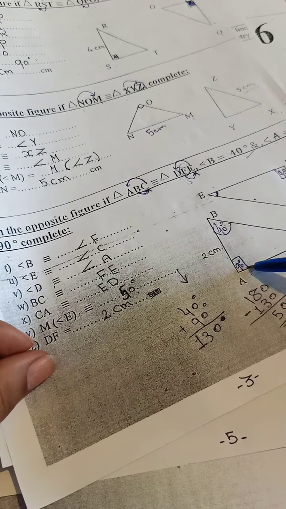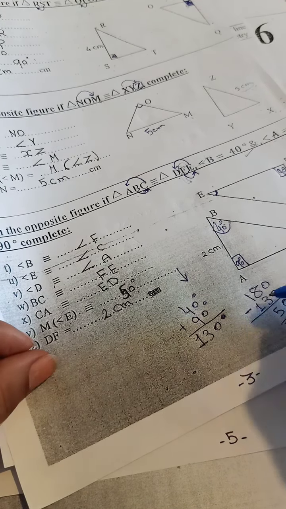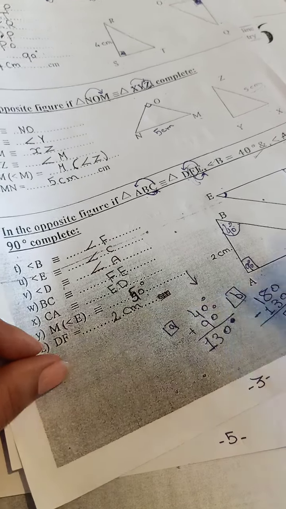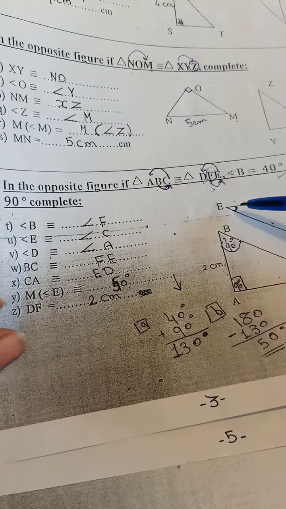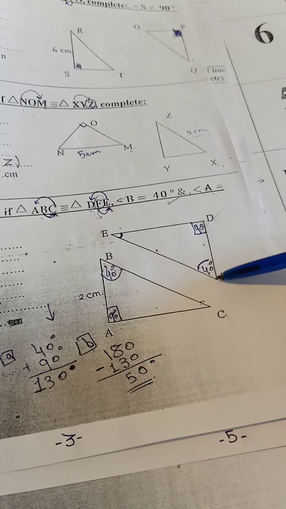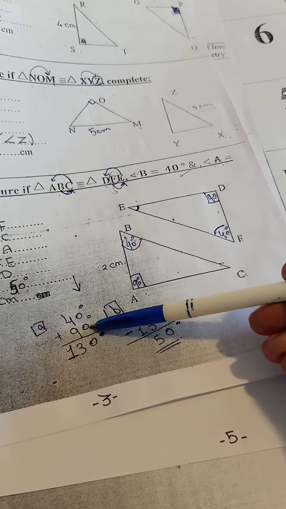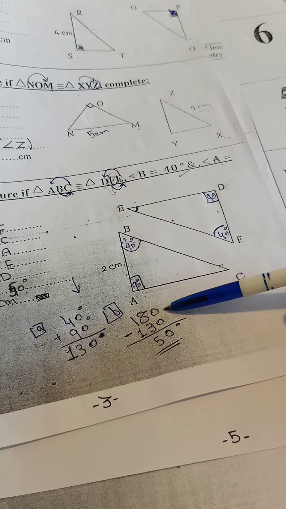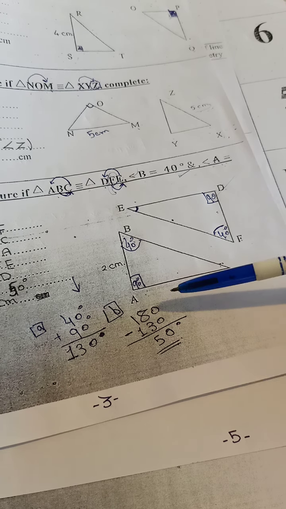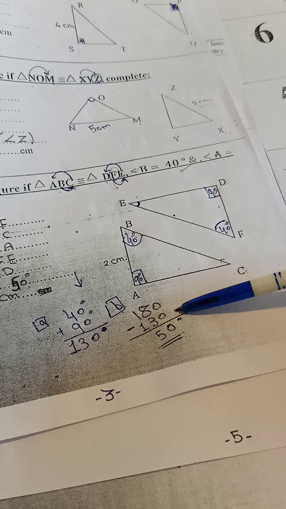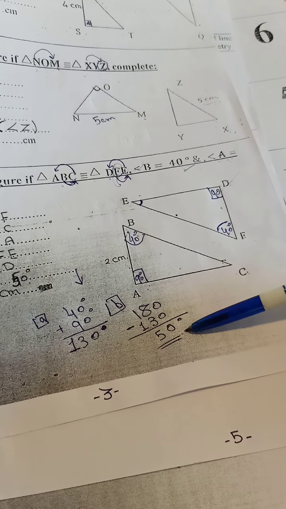I add the two angles together, then subtract it from 180. So the measure of angle E, which I don't know yet: I add the two angles, 40 plus 90, which is 130, and then subtract it from the sum of interior angles, 180. 180 minus 130 is 50 degrees.